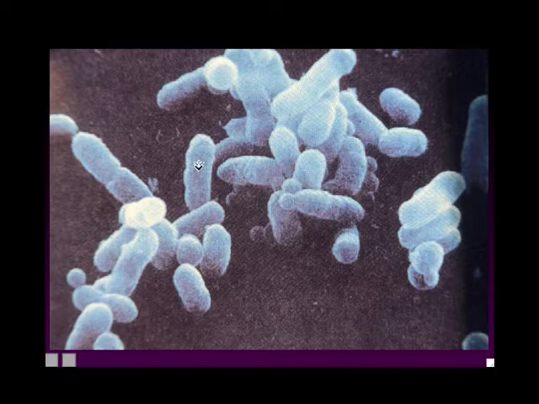Each bacteria is unicellular, meaning its whole body is just one cell. So they are tiny single-celled organisms. And incidentally, each bacterial cell is a lot smaller than your own cells. Typical bacteria is between 10 to 100 times smaller than one of your own body cells.